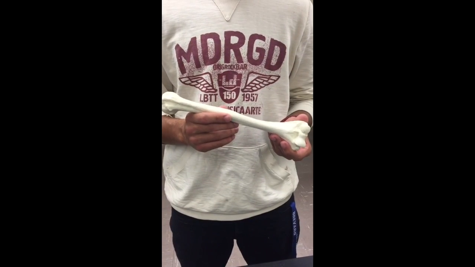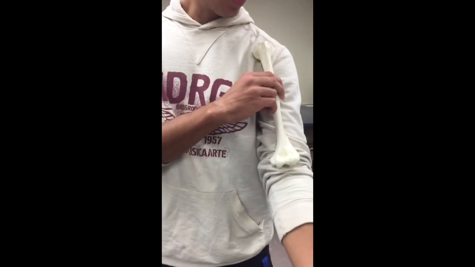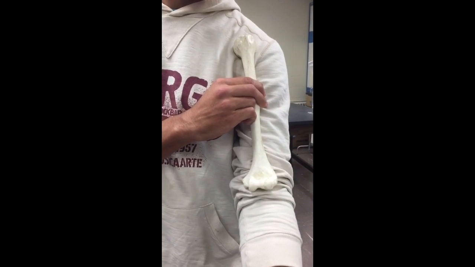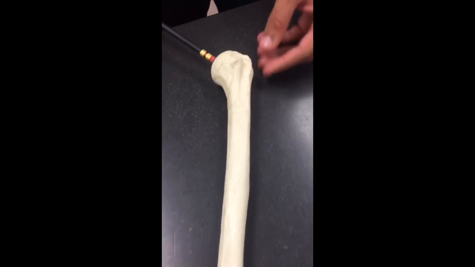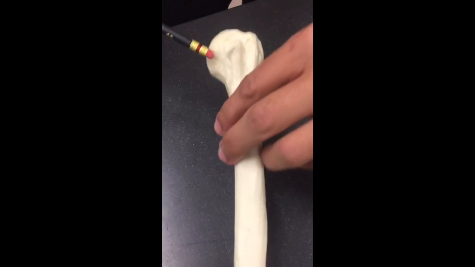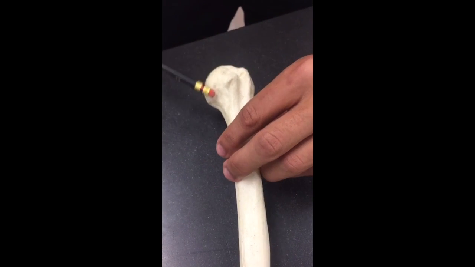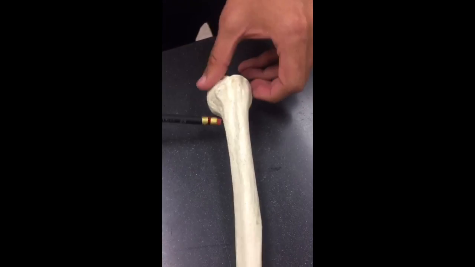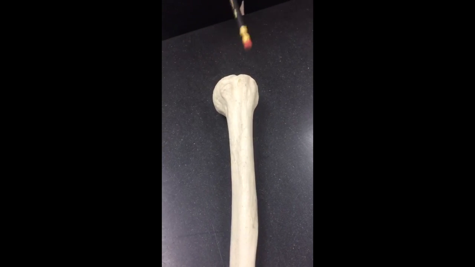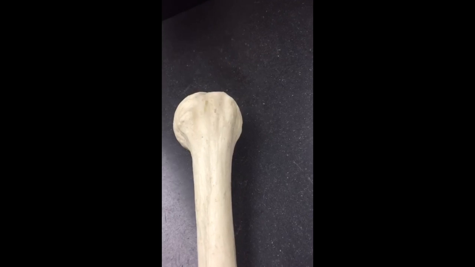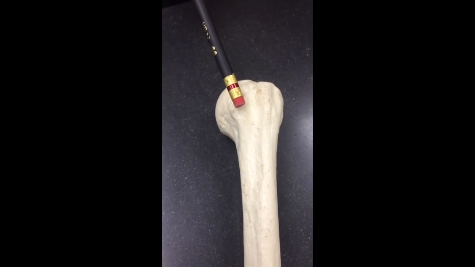So this is a left humerus. This is located around this part in our body. And here we have the head. This is the anatomical neck. This is the surgical neck. This is the greater tubercle. This is the lesser tubercle.